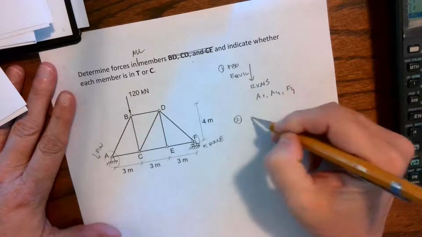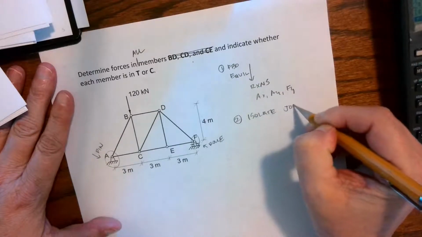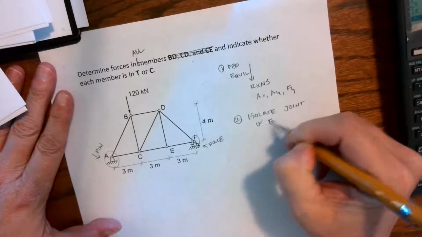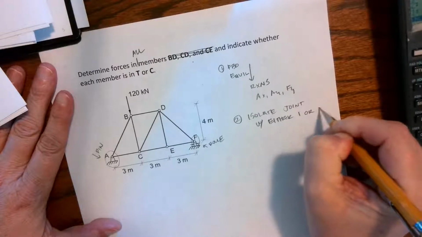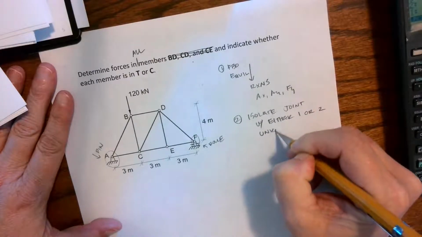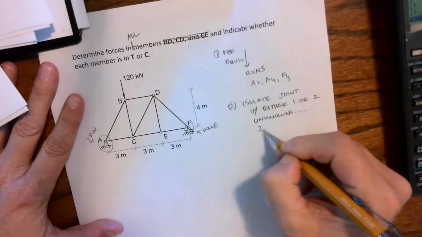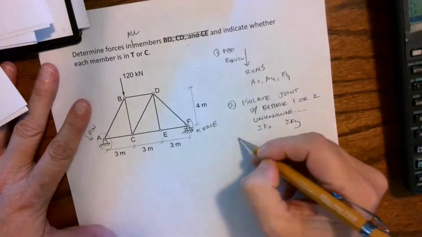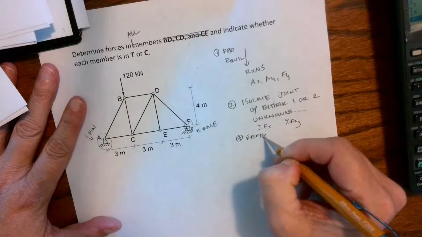Then we need to isolate a joint with either one or two unknowns. We can't have more than that because all we have is summing forces X and summing forces Y. And then we're going to repeat until we have them all.